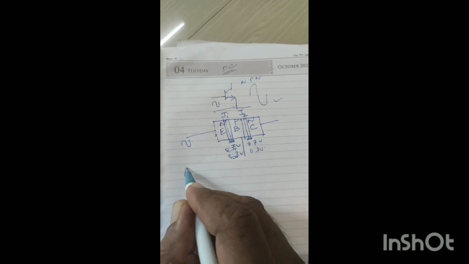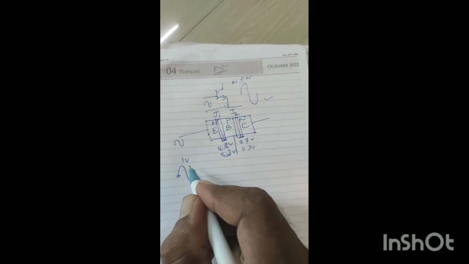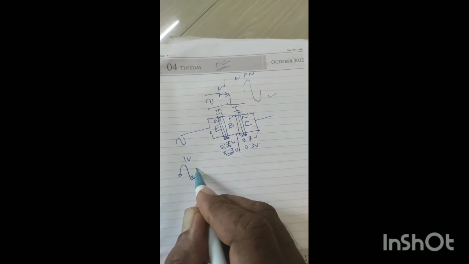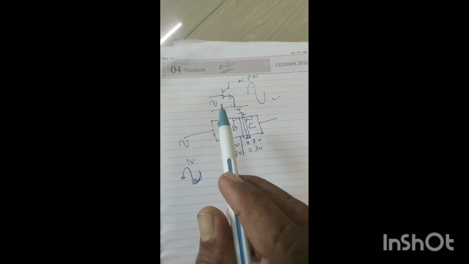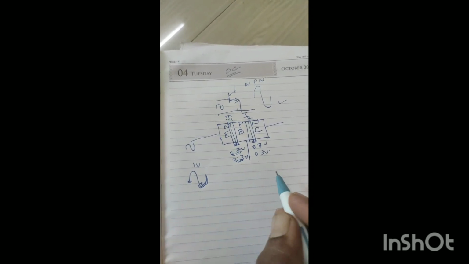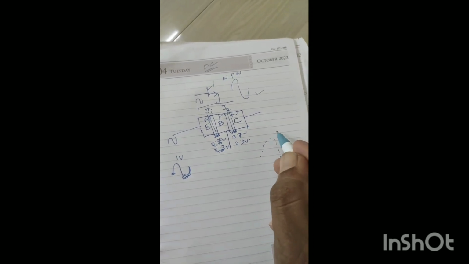Suppose I give the input signal, for example 0 to 1 volt. If I am not giving additional DC voltage, what will happen in the transistor? On the output side, the amplified signal may be 10 volt.